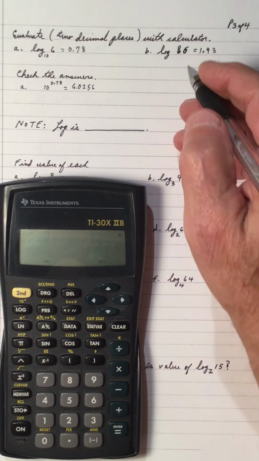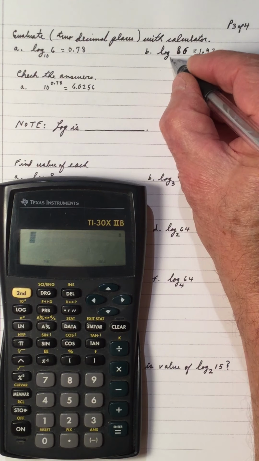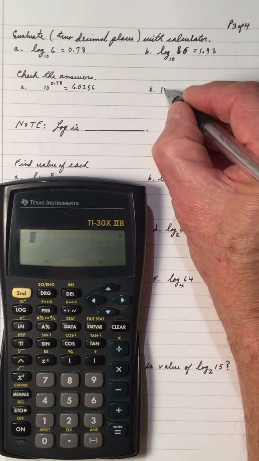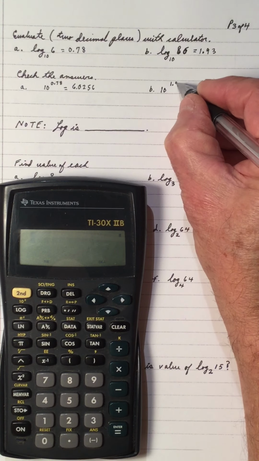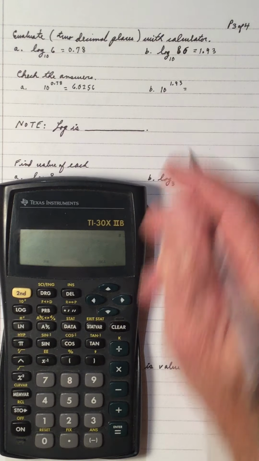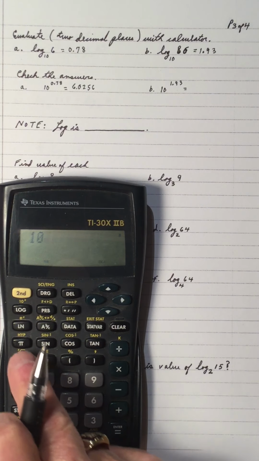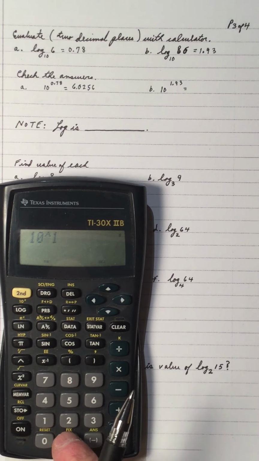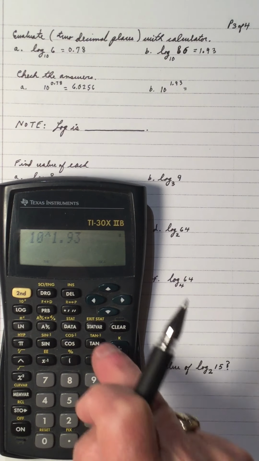Okay, and what about this one? We put a 10 here. So the base is 10. This is B. Base is 10. Exponent is 1.93. And what will we come up with? So we take 10, raise power button, and we raise it to the 1.93.